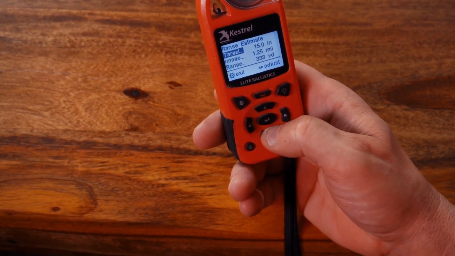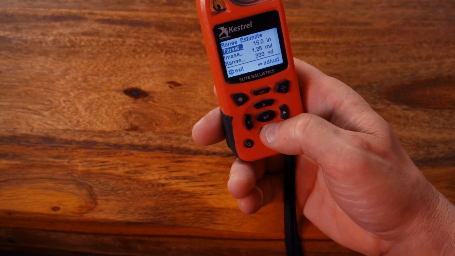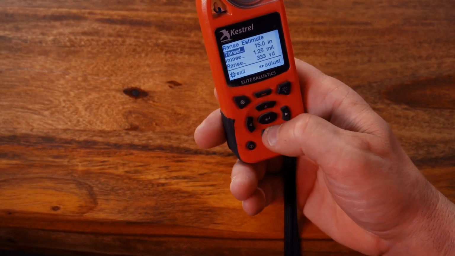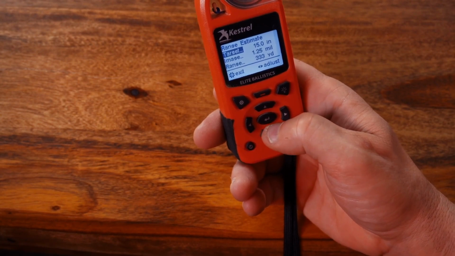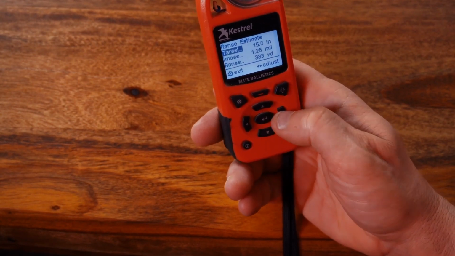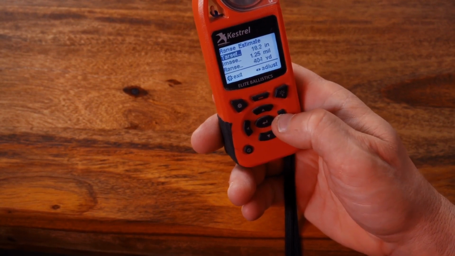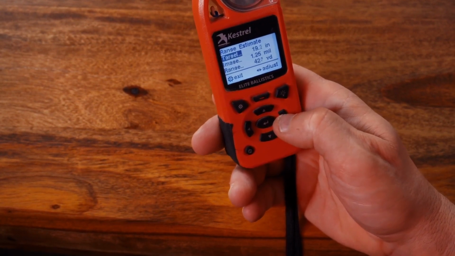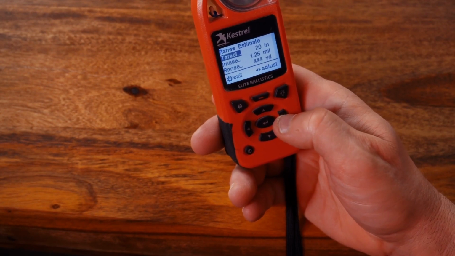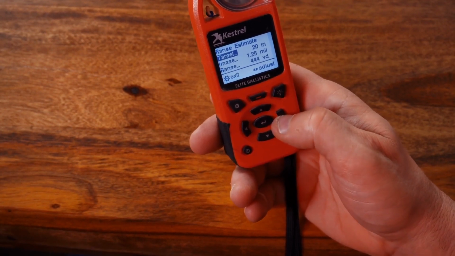Now, assume I'm looking at a target and I determined that that target is 15 inches wide or tall, or 20 inches. Let's make it 20 inches on this one. So I know my target is 20 inches tall.